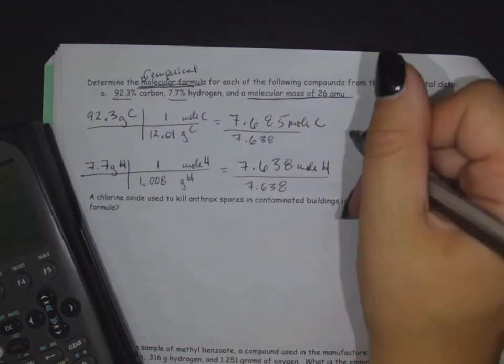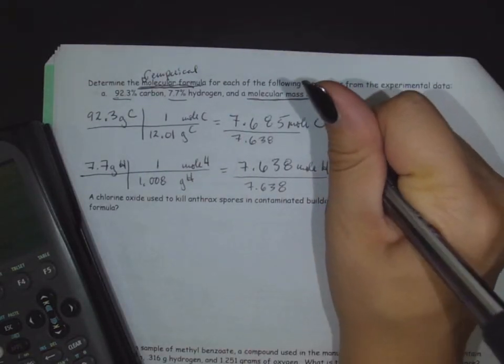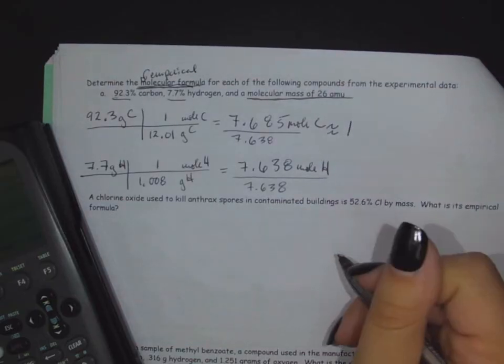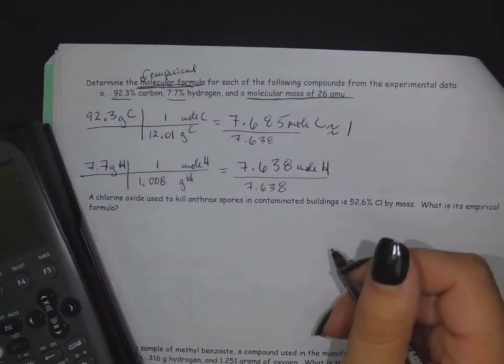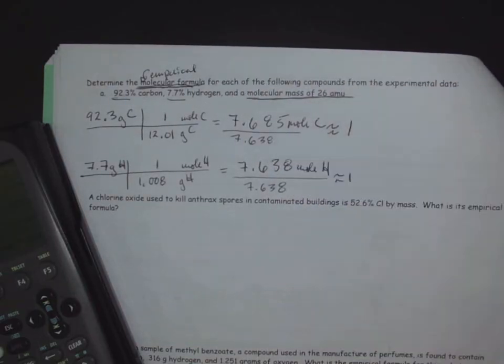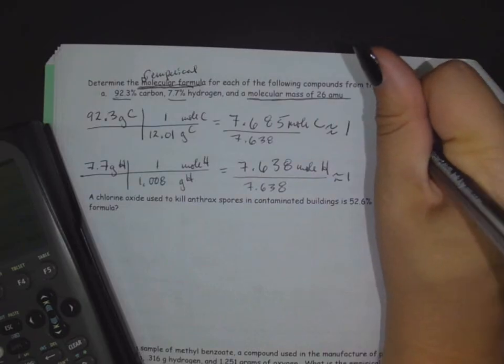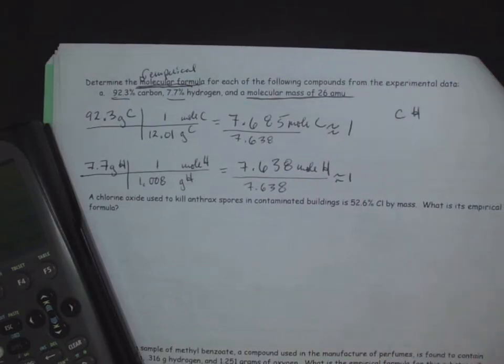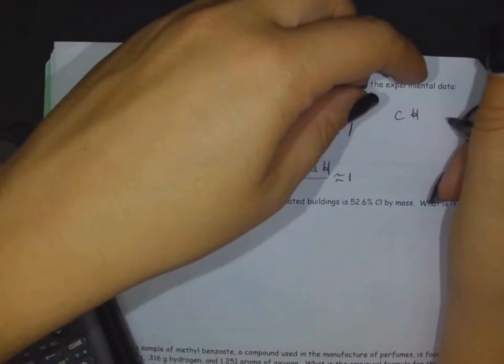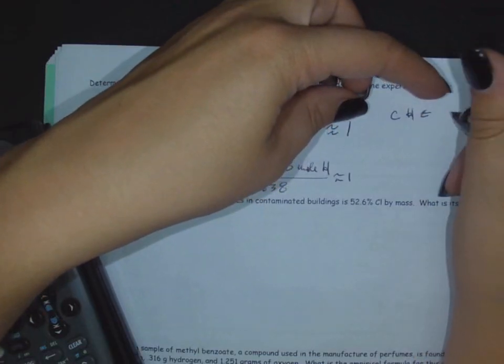When I plug this in, I'm going to get really close to roughly 1. It'll be a little bit above 1, but really close to 1, and then I'm going to get 1. And so the ratio between the moles of carbon and moles of hydrogen is a 1-to-1. So we get a C1H1, and that's my empirical.